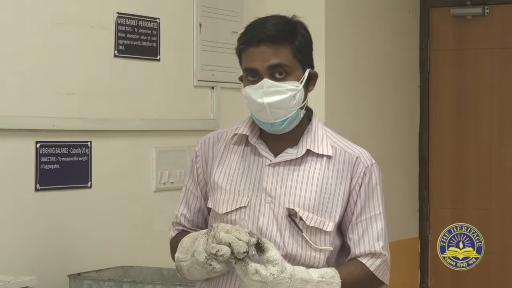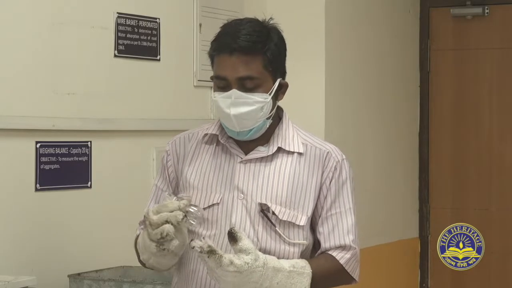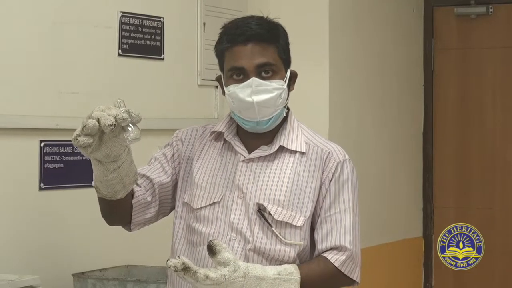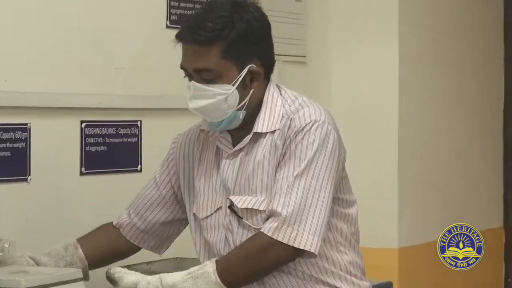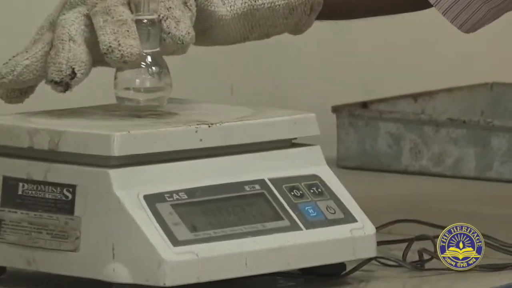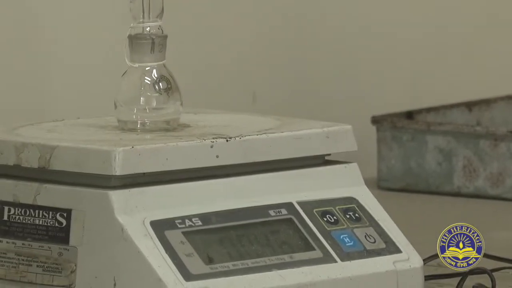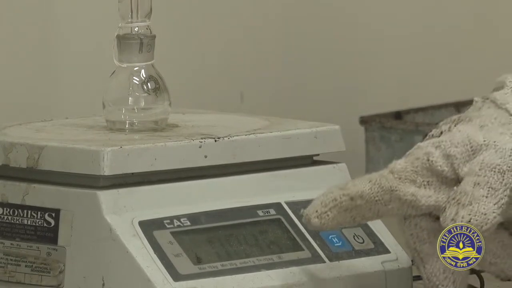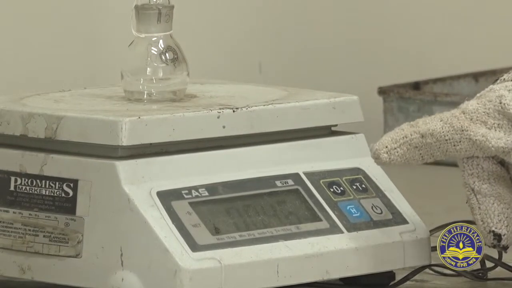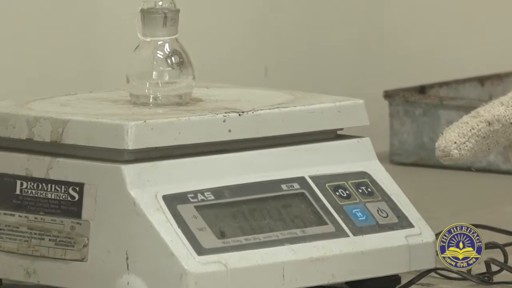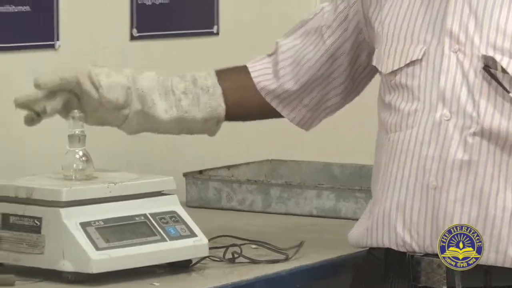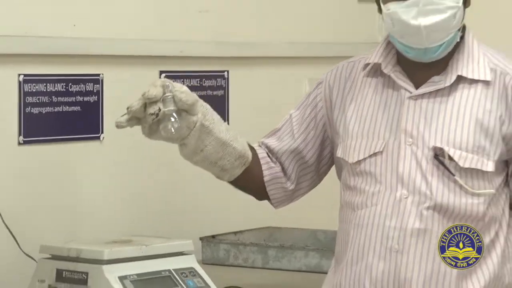I am taking the weight of the empty specific gravity bottle. Here is the weighing balance and the weight. The empty specific gravity bottle is 0.046 kg, which means 46 gram. So the weight of the empty specific gravity bottle is 46 gram.